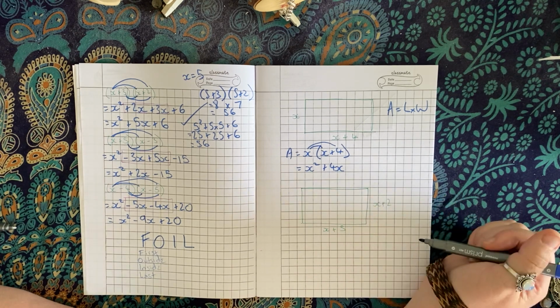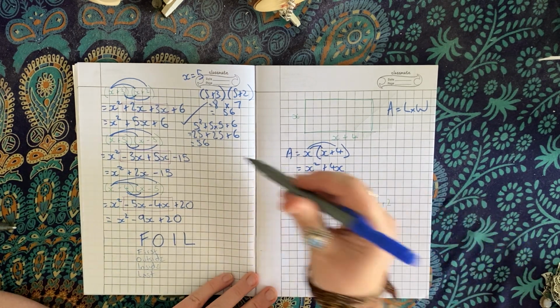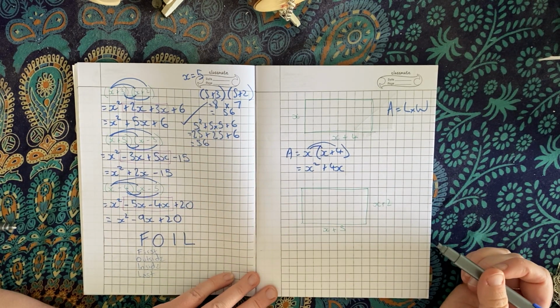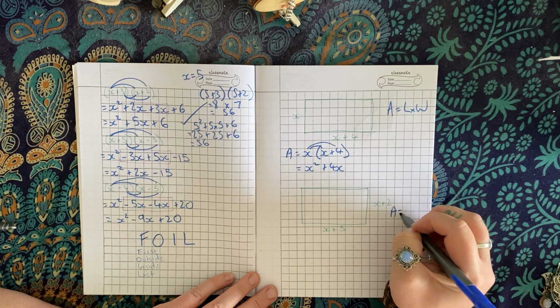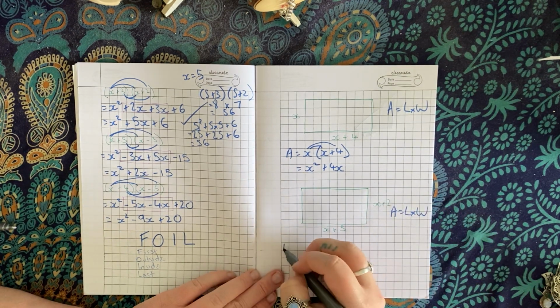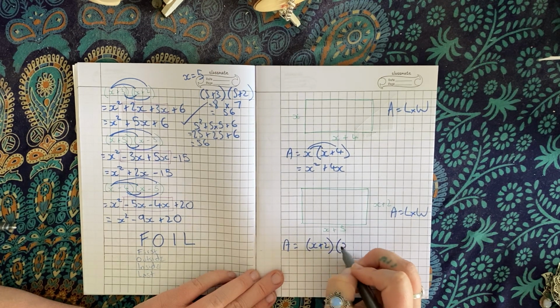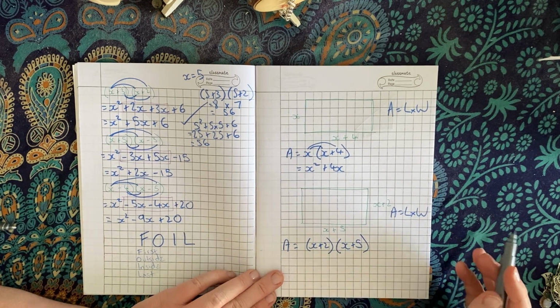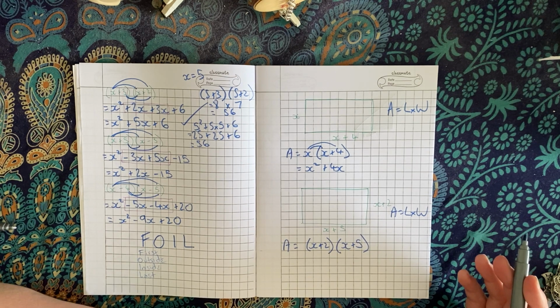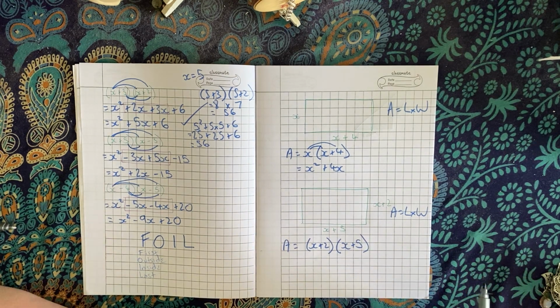Now, we can do it like this as well. So this is going to end up looking just like our examples over here. Again, area is length times width. So the area of this is going to be my length times my width. And again, it doesn't matter what way you put it around. 3 times 5 is 15. 5 times 3 is 15. It doesn't matter which order you write it in.